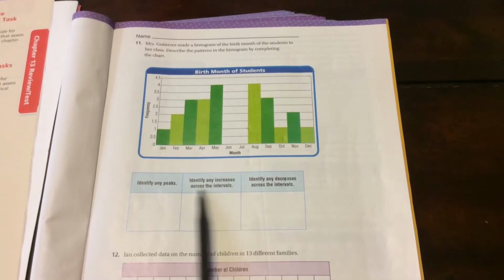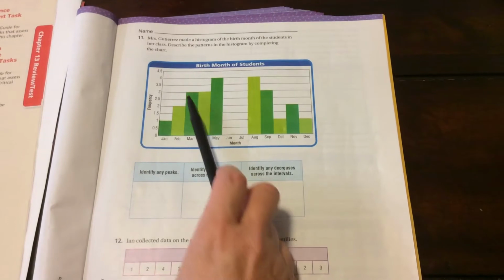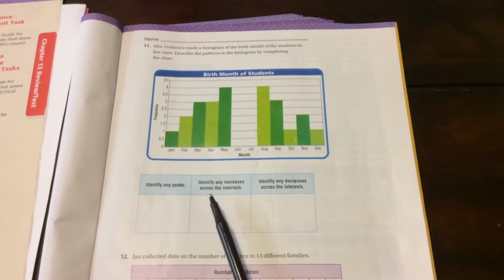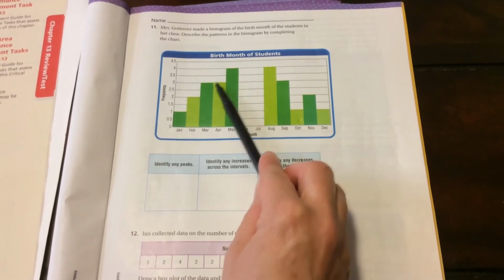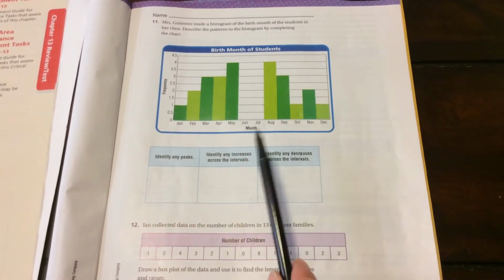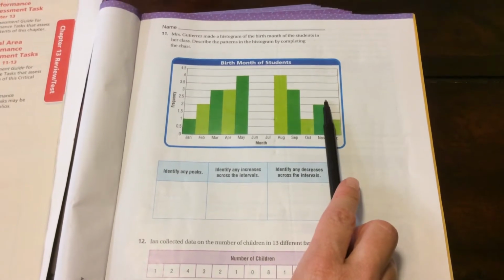The next thing says identify any increases across the intervals. So I have an increase here from January through March. Then I have another one from April to May because it's increasing. I would not say this goes all the way as an increase from January to May because right here there's not an increase, it leveled off. And then I have a third increase from October to November.